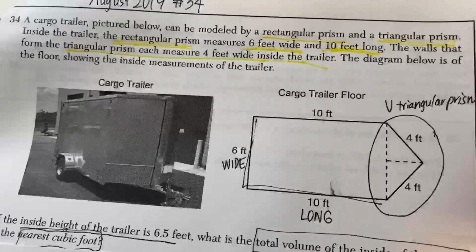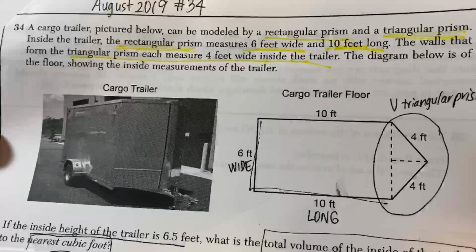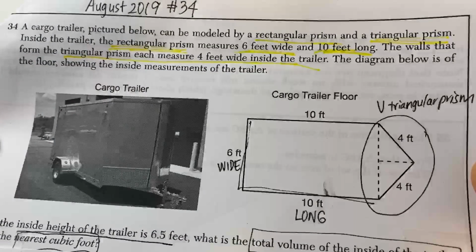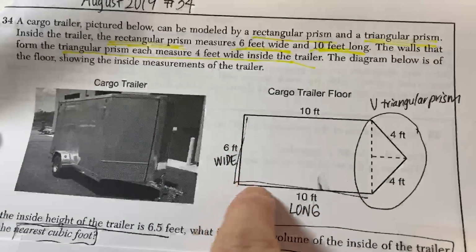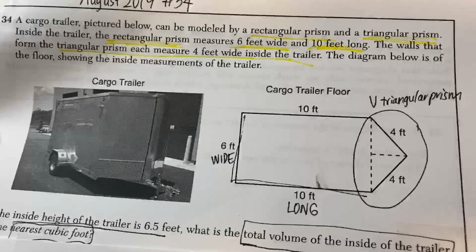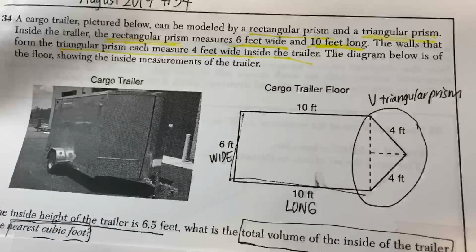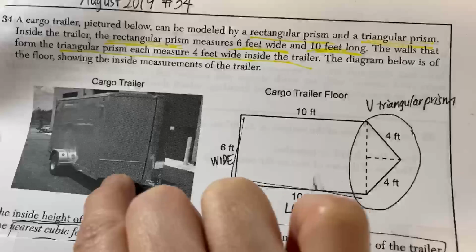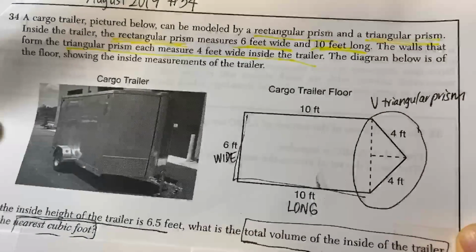Our cargo trailer pictured below, so this is the cargo trailer, can be modeled by a rectangular prism and a triangular prism. Inside the trailer, the rectangular prism measures 6 feet wide and 10 feet long. The walls that form the triangular prism each measure 4 feet wide inside the trailer. The diagram below is of the floor, so that means it's on the bottom of this trailer here. That's what this is, showing the inside measurements of the trailer.